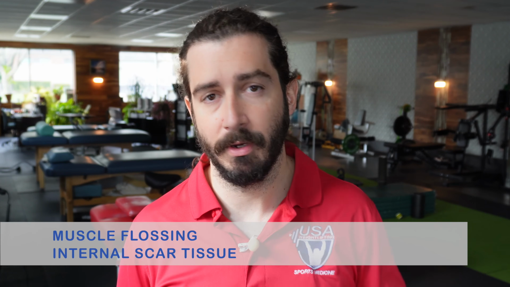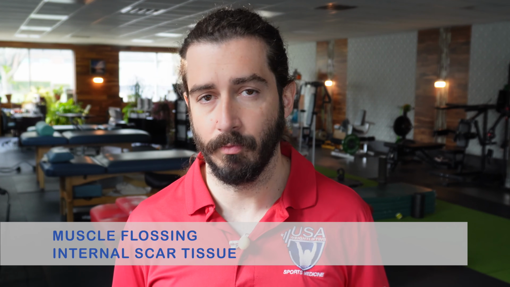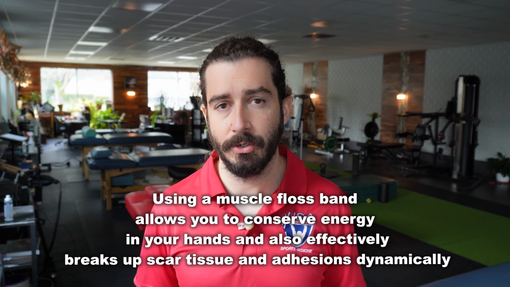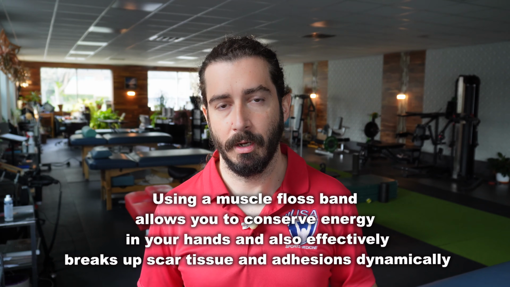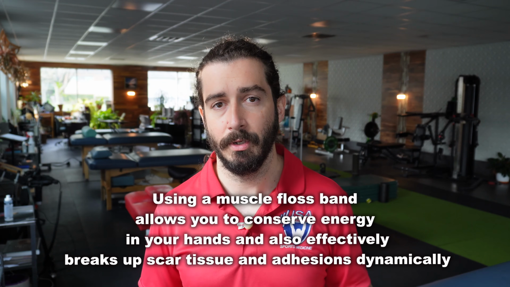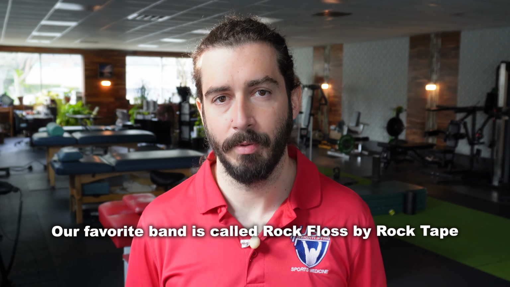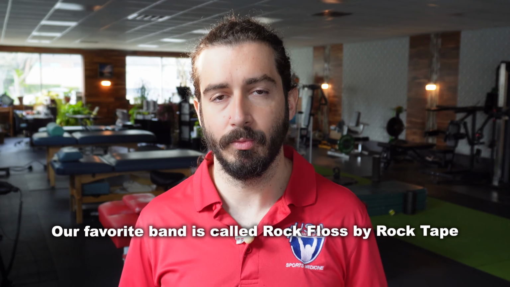Now, a method or technique that I didn't see a lot of people talking about, or essentially anyone, is tack and floss or muscle flossing. That is a really great way to improve range of motion. You very much are breaking up adhesions. You can influence scar tissue, whether that be external or internal. Now, we use rock floss from Rock Tape, but any other brand will do.